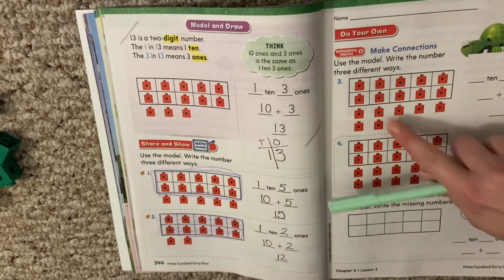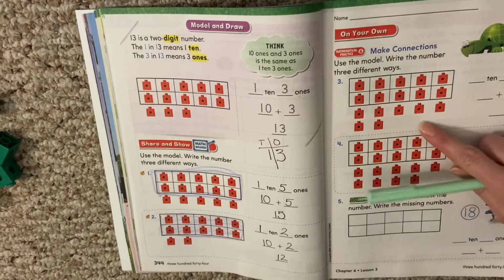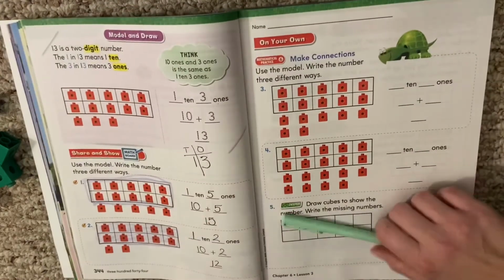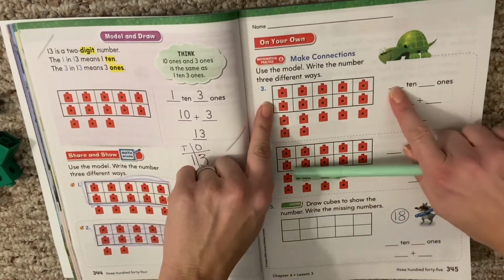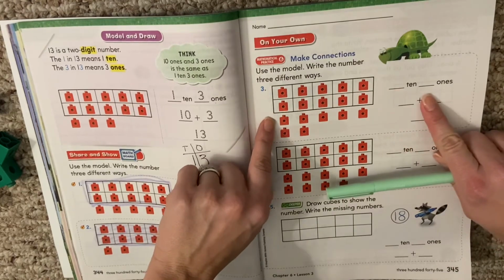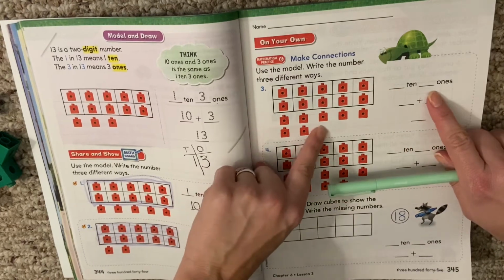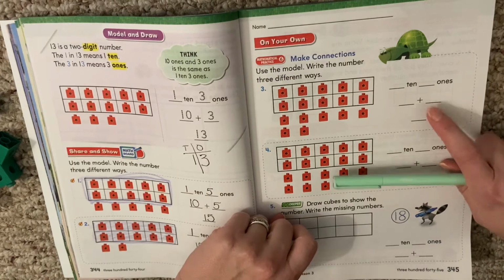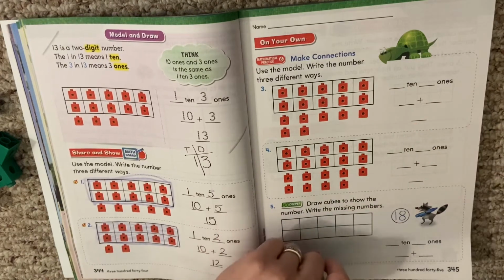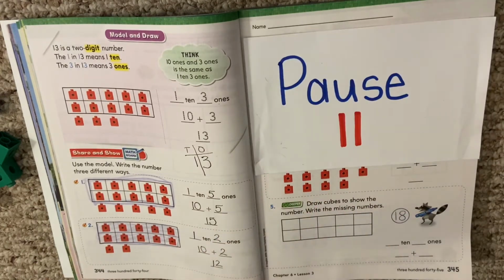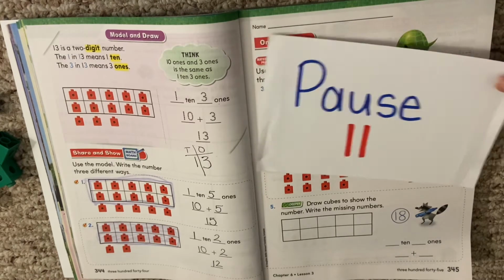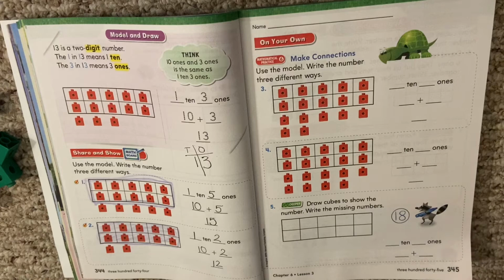Right, I'm going to have you try this one over here. You're going to tell me how many groups of 10? How many are by themselves? Make your plus problem and how many all together. Pause, hit play when you're ready to check. Okay, if you're hitting play, you're ready to check your work.